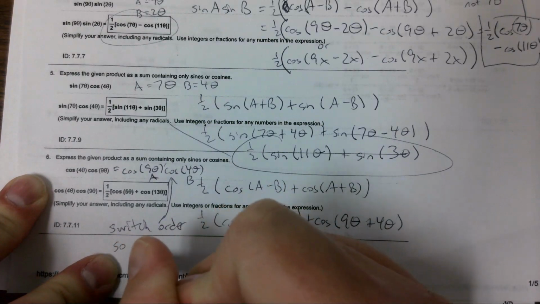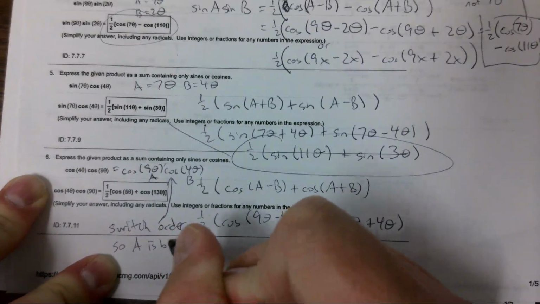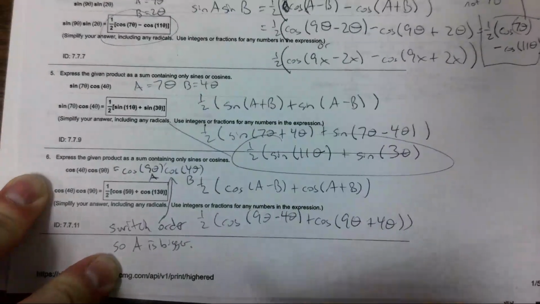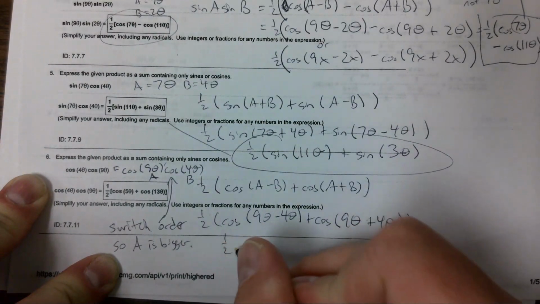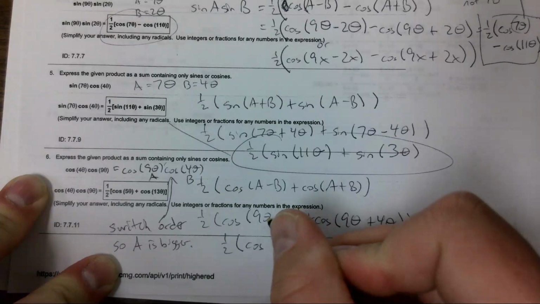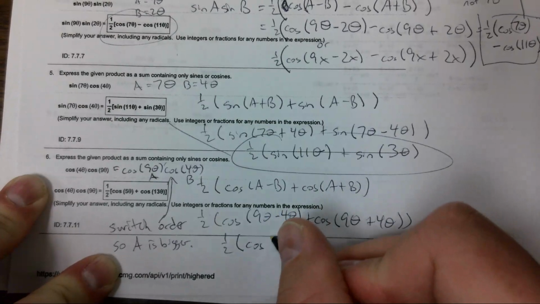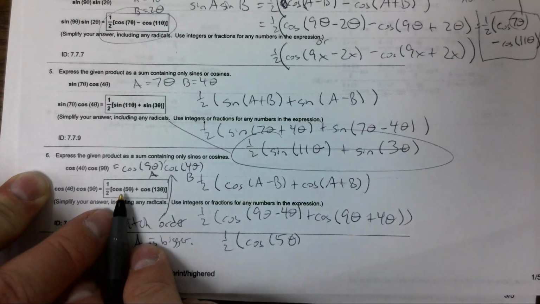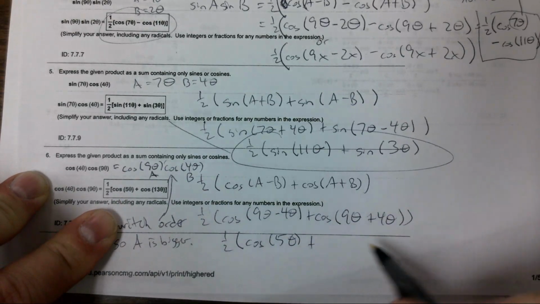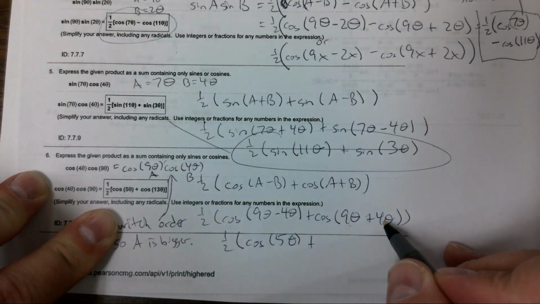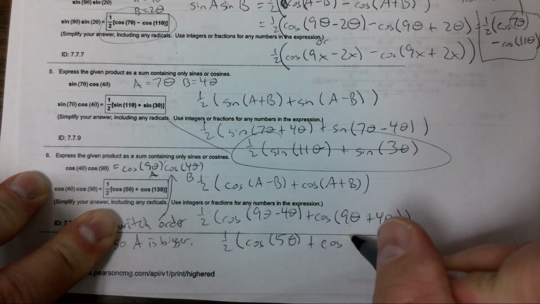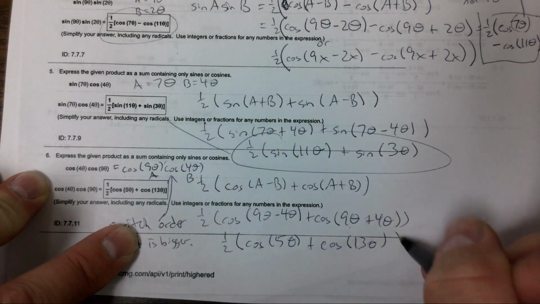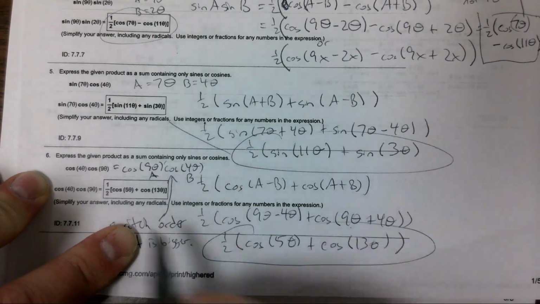So A is bigger. And so when we do this, we get a half cosine 9 theta minus 4 theta is 5 theta. It's not 50, it's 5 theta. Plus cosine of 9 theta plus 4 theta is 13 theta. So that'd be that answer right there.